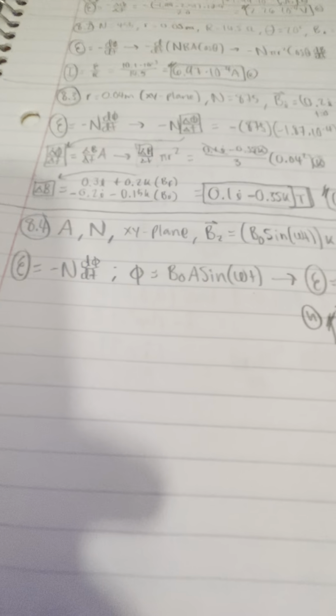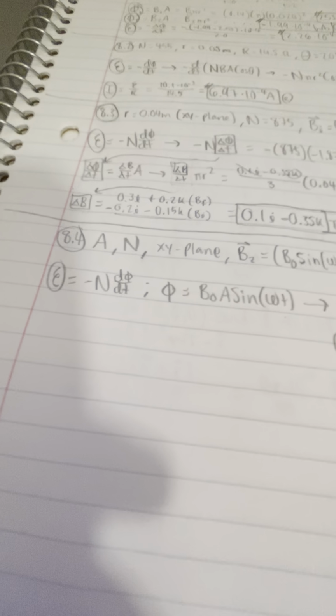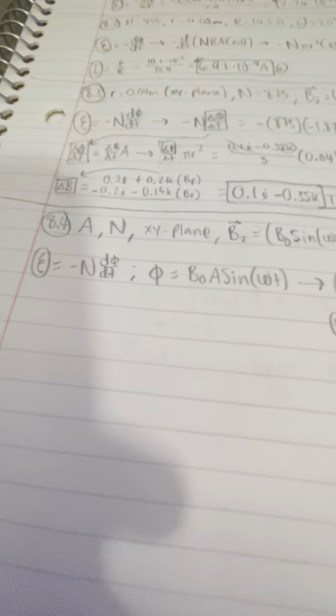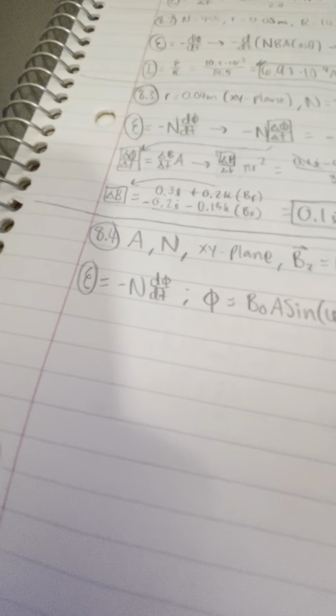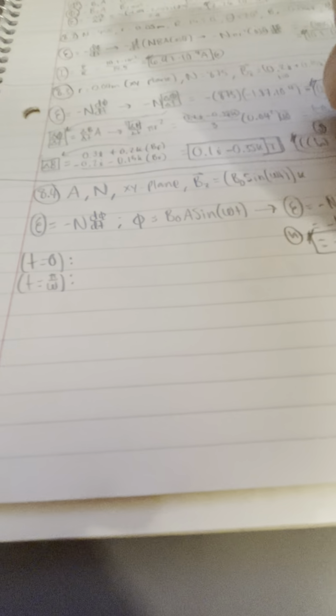And this one is for part I. It says to find the direction of the induced current in the coil as seen from a point on the positive z-axis at time equals 0 to time equals pi over omega. So let's do both test cases here. We have cosine of omega t.